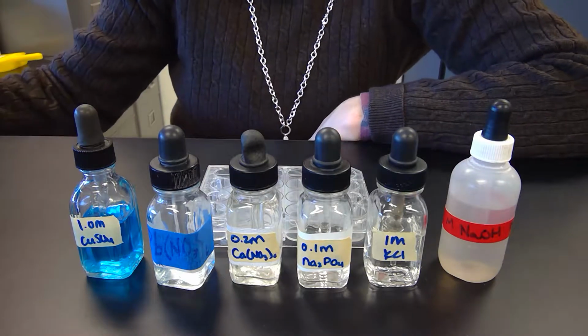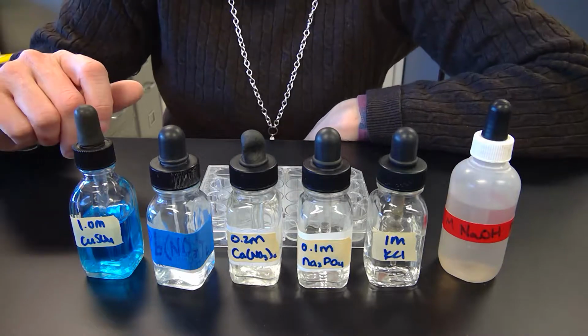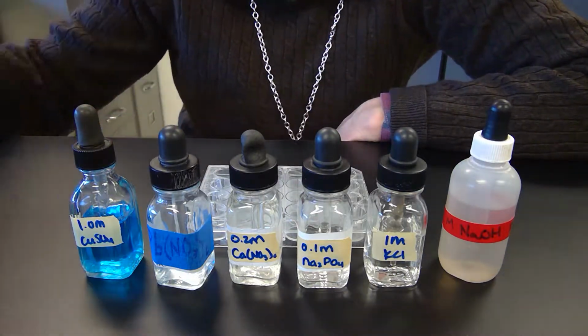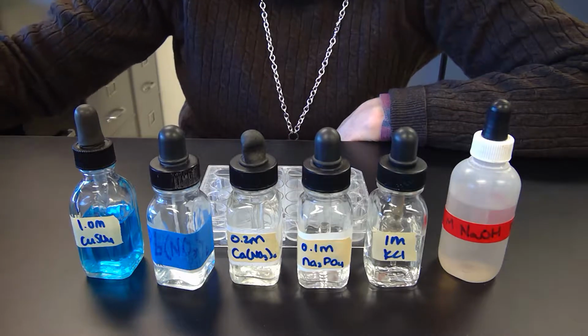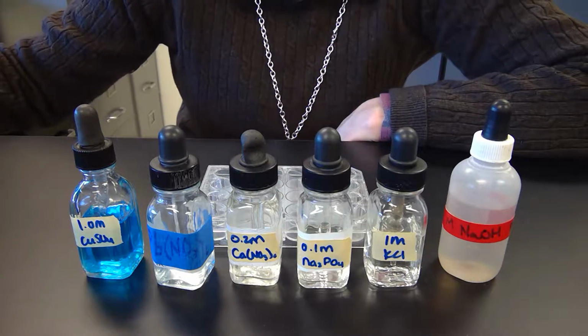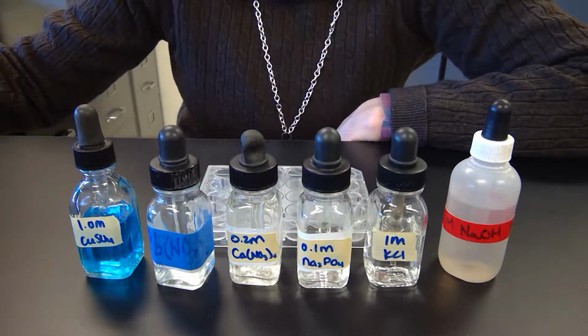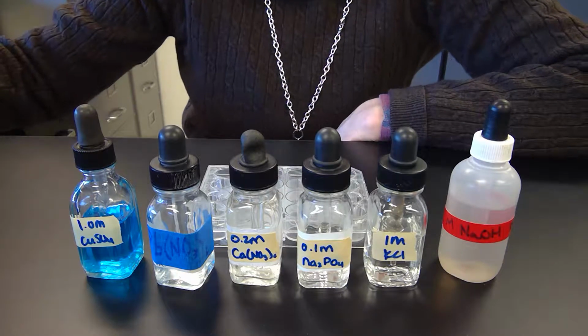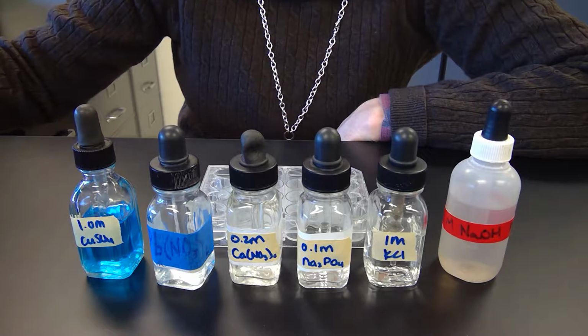Alrighty, so this is the lab for the double replacement precipitation lab. We have 6 different solutions, and we're going to mix them together and see which ones form a precipitate and which ones do not. Before this, you should have gone through and predicted using your solubility table which ones would form a precipitate and which ones wouldn't. This is just the observation part.